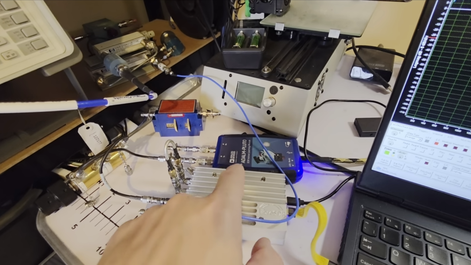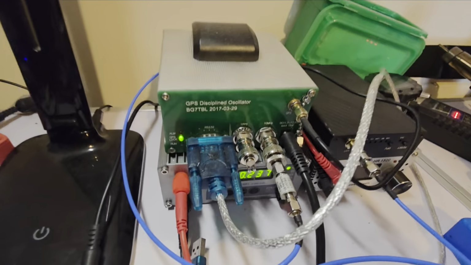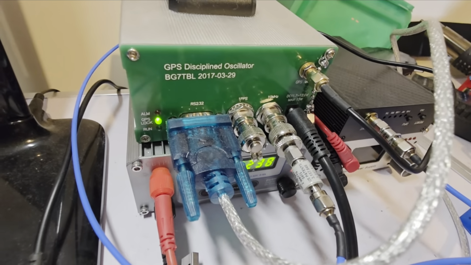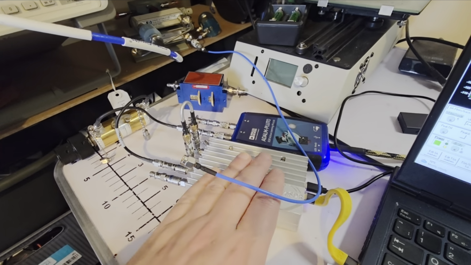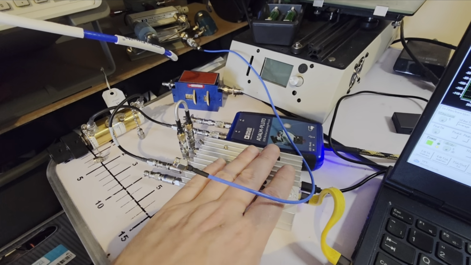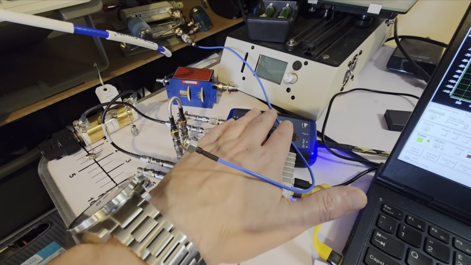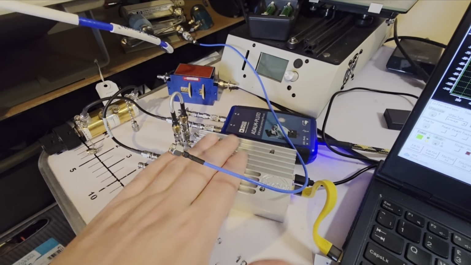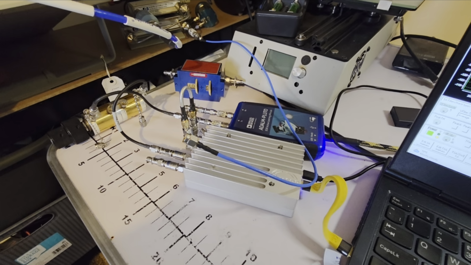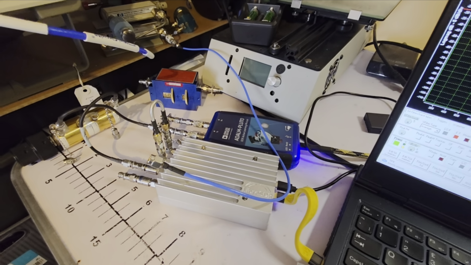Also, you could use external synchronization with a GPSDO or a precise clock reference, but in my case it's done by software, because this one has a clock input but it doesn't, so the computer synchronizes them. I don't know how, but it does.